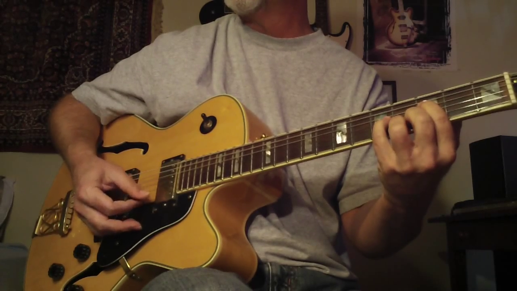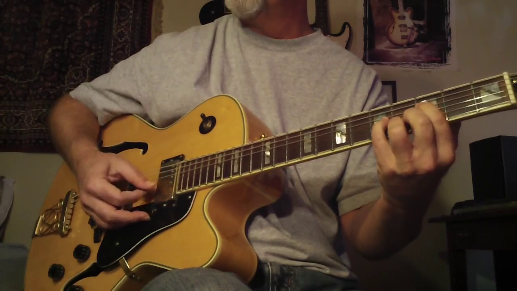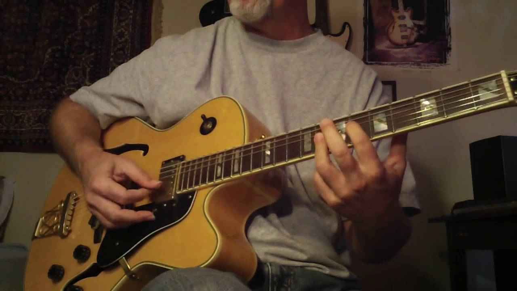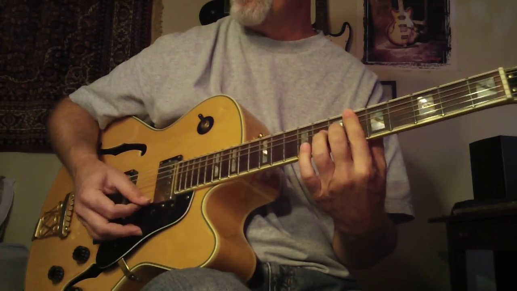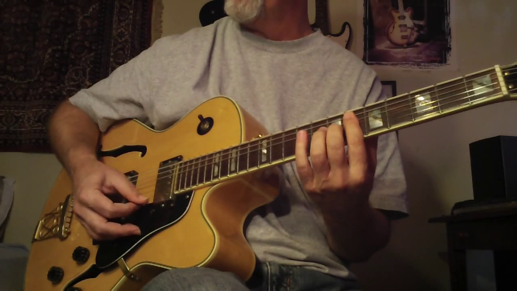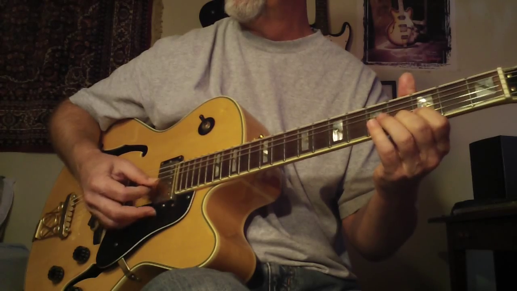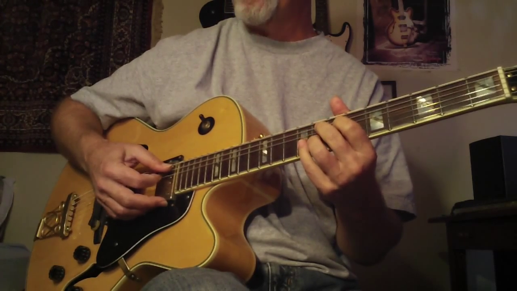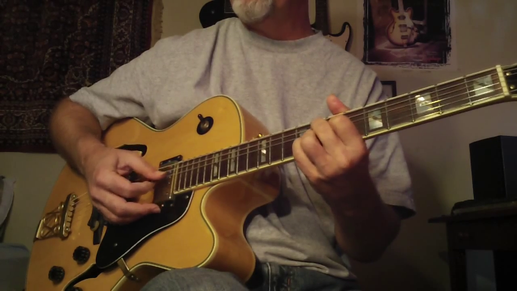And then we have an A flat in the melody with an F minor 7 as a chord. Nice time to do a polychord. See that? And that puts you right to a B flat minor 7, which is the next form. And then we have an E flat major 7 here.